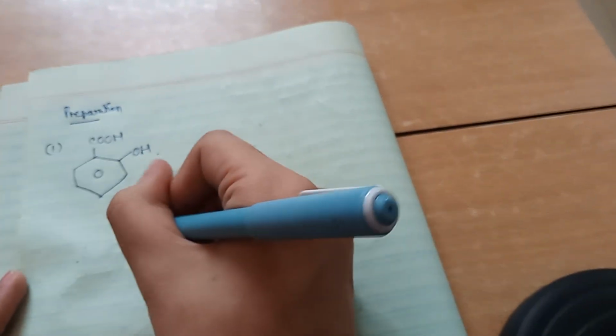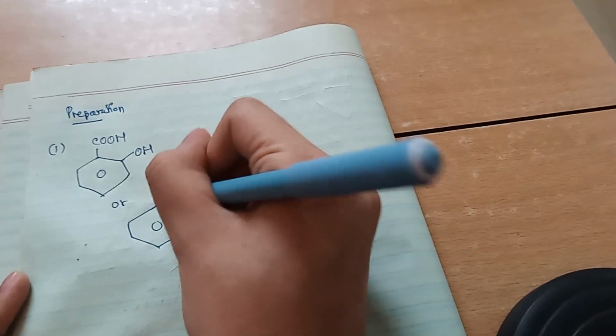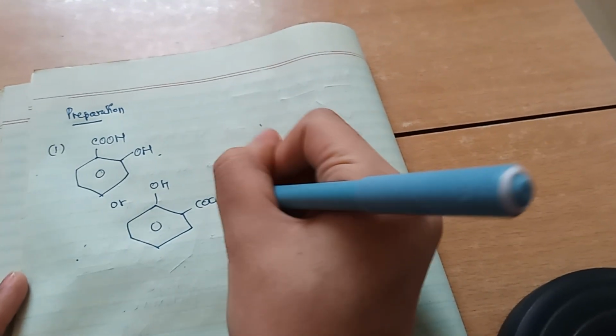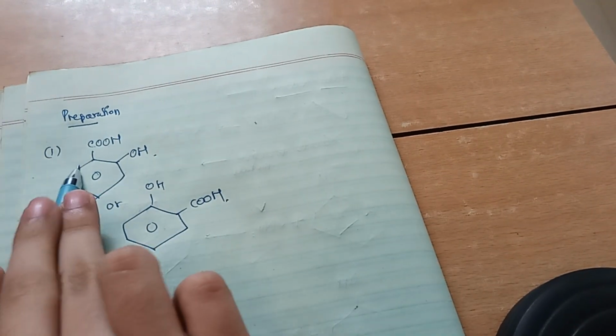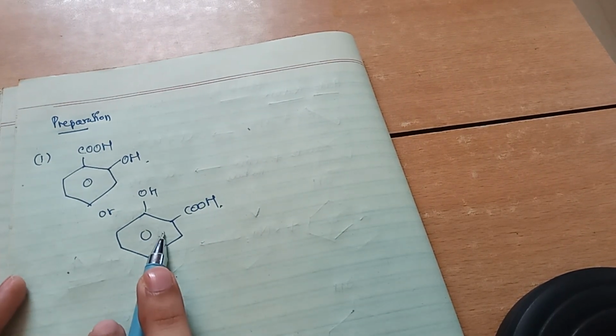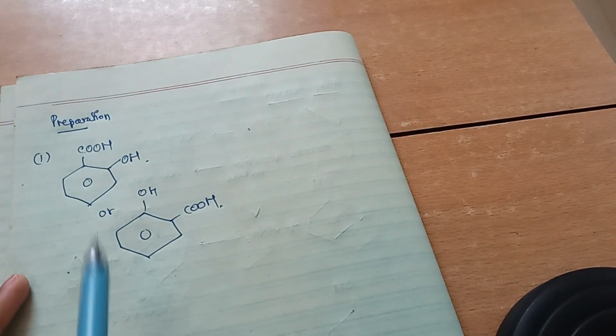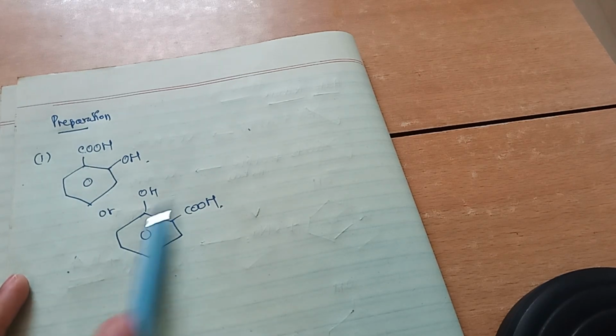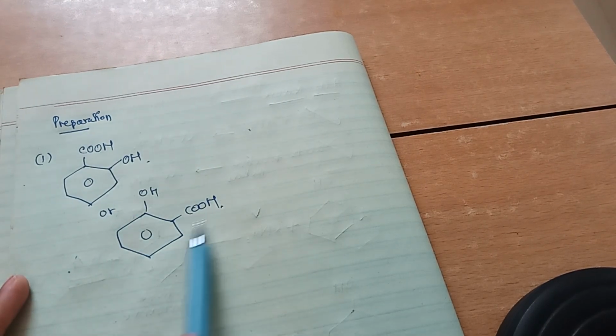This is salicylic acid, or you can also write it like this. It's the same. This compound is known as salicylic acid. We can see that salicylic acid has a phenolic group over here and the carboxylic group.